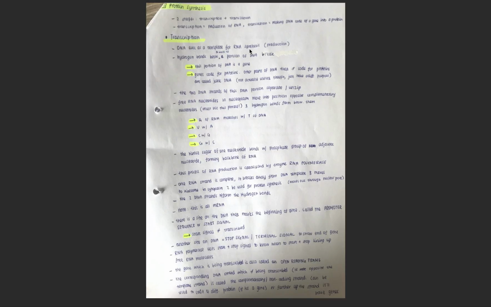So DNA acts as a template strand for the RNA synthesis. We saw during DNA replication, the two strands of DNA separated, and they each acted as template strands to produce more DNA molecules. Now DNA acts as a template strand to produce mRNA. So the hydrogen bonds between a portion of DNA break. Keep in mind that during DNA replication, the whole DNA strands, the whole chromosome separates. But for protein synthesis, only a portion of DNA breaks, so it would be only at a specific gene.